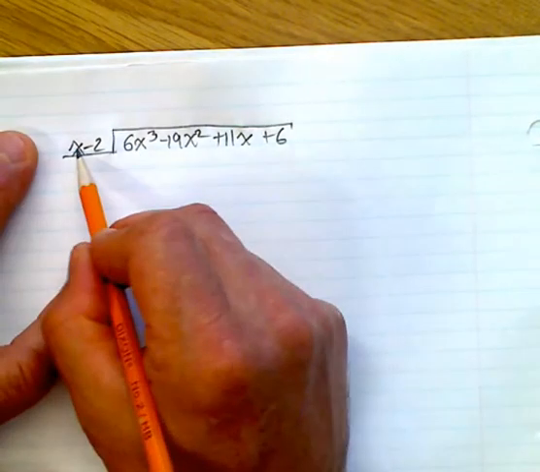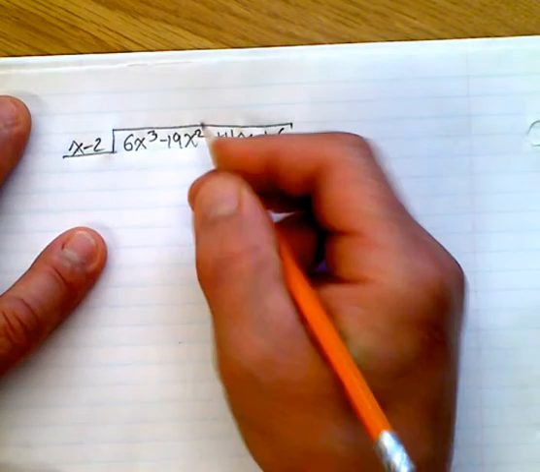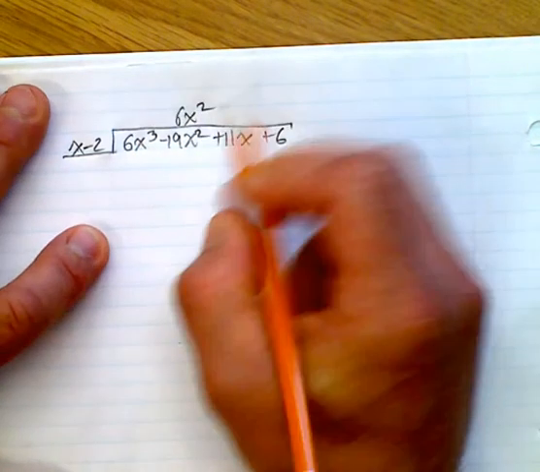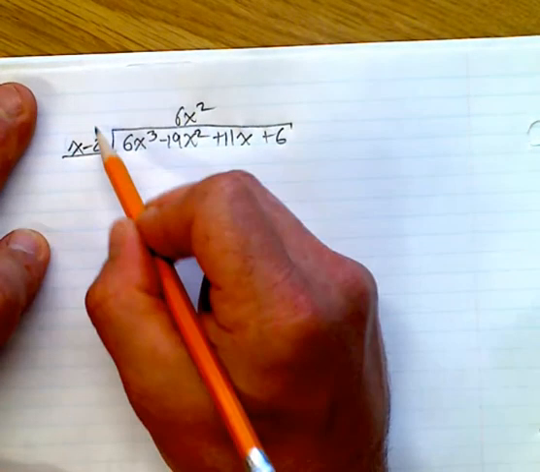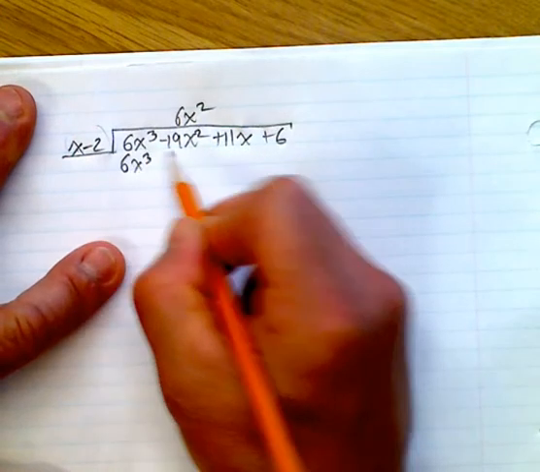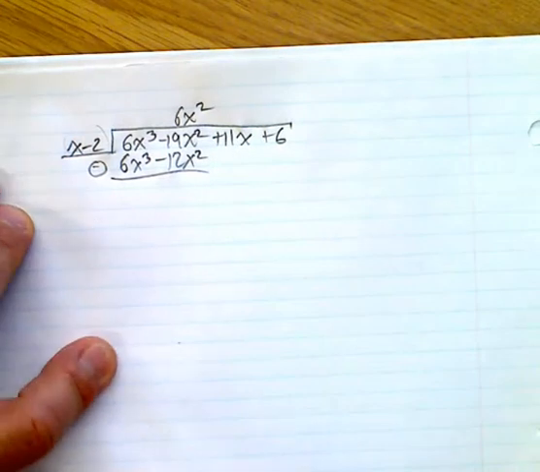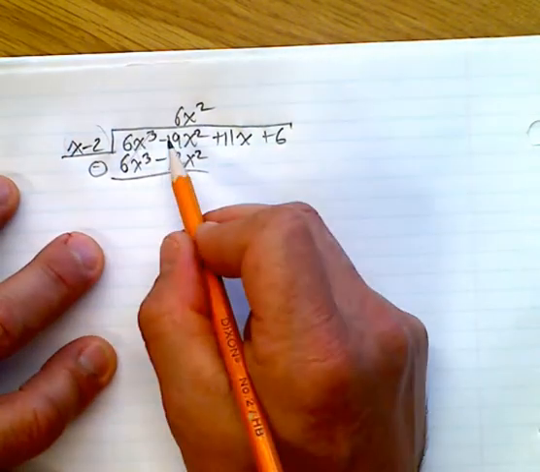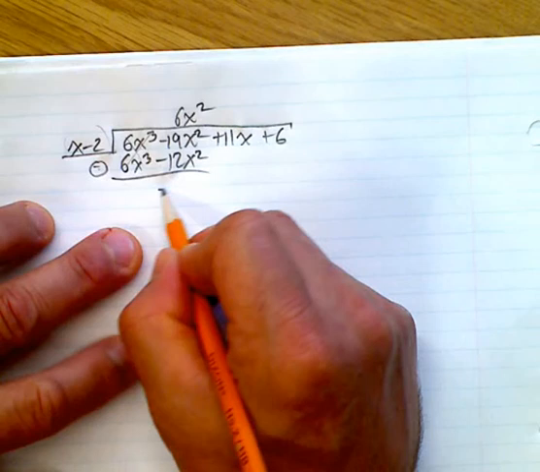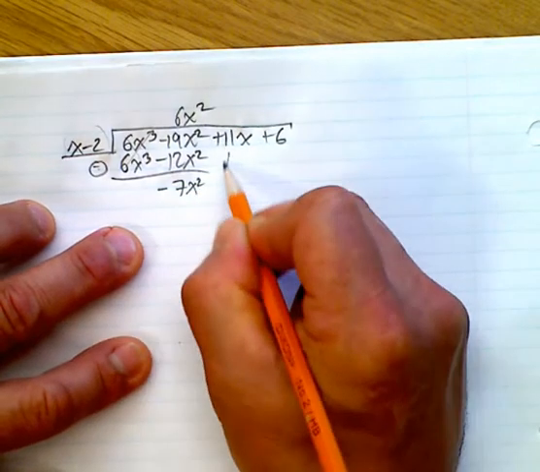X times what gives me 6x cubed. Hopefully you can see that it's 6x squared. Now whatever you put up here, you multiply by the whole binomial. So 6x cubed minus 12x squared, and we subtract like we have in the past. So that disappears. Negative 19 minus a minus is a plus, so I end up with negative 7x squared. Let's bring that bad boy down, and we got 11x.